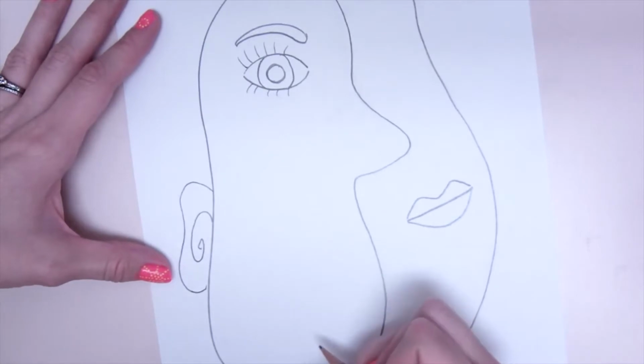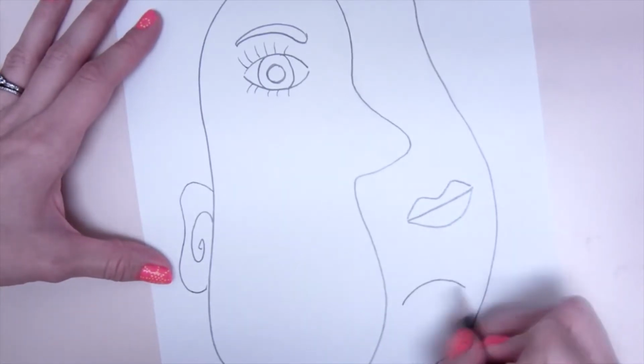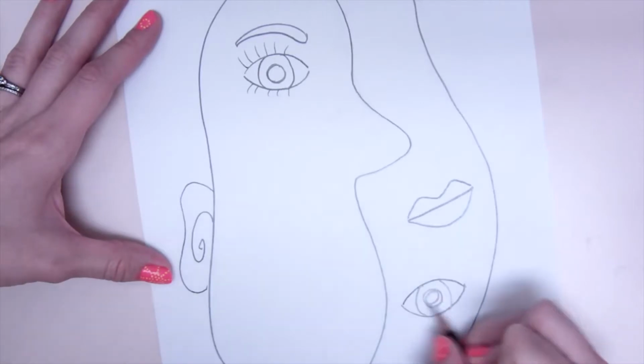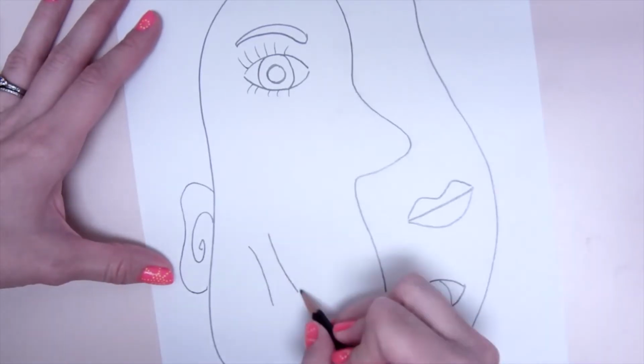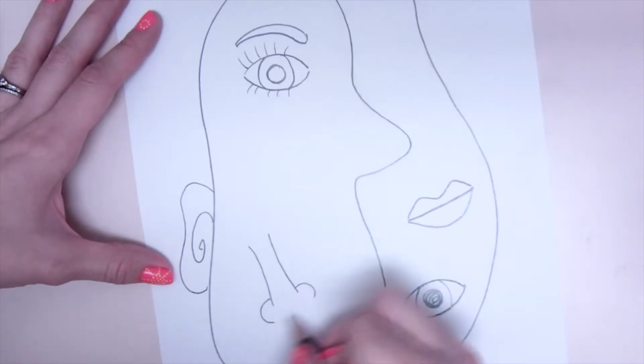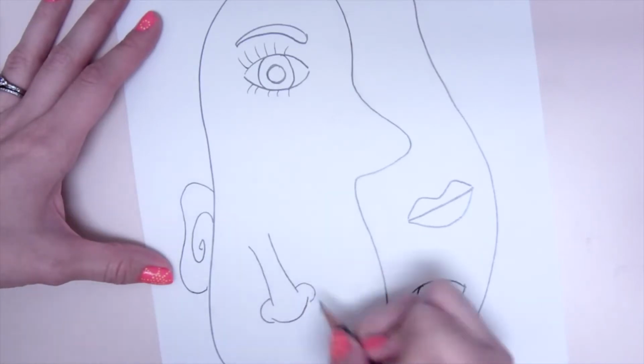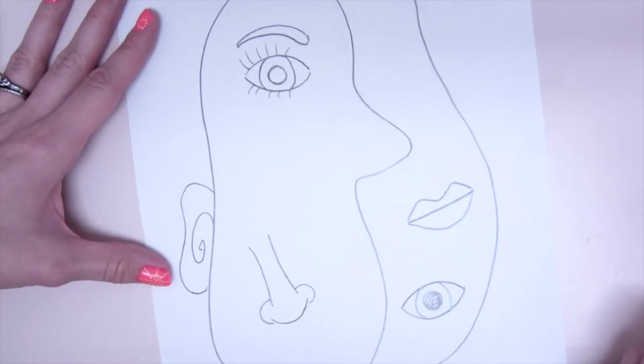So if you want to have another eye down here, that is totally okay. If you want to have a nose, a second nose over here, totally okay. And it's up to you how you draw them. If you have a different way to draw a nose or lips, it's up to you.